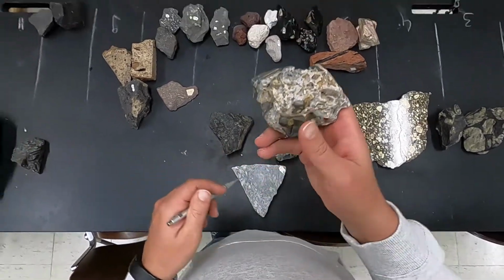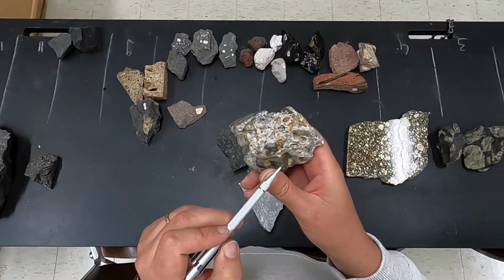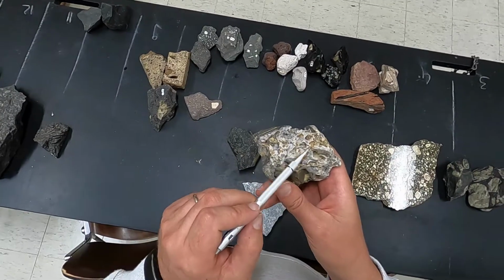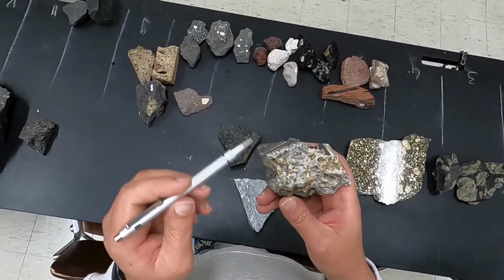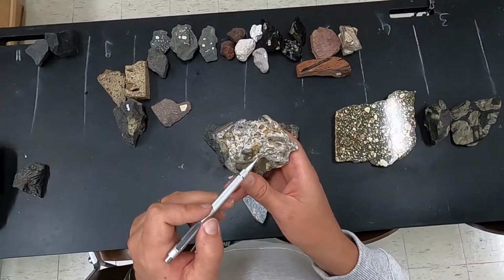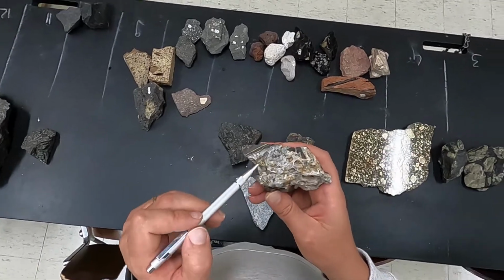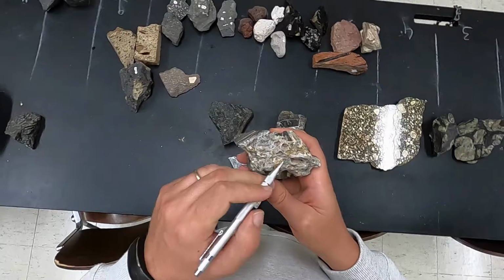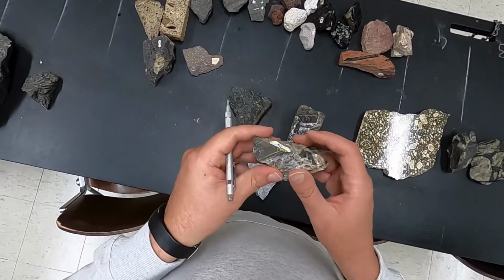So we have, in this particular case, deformation of precipitation and solution processes, which led to this coliform texture in which what I believe is quartz is actually infilling these fractures.